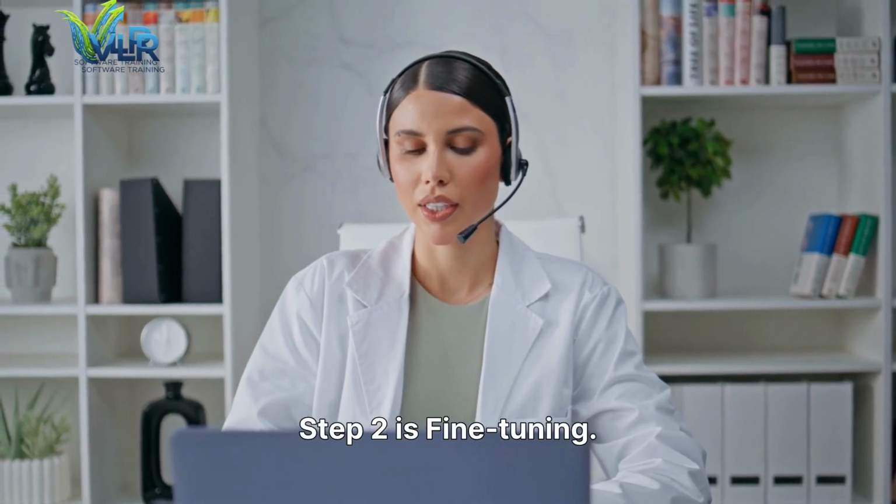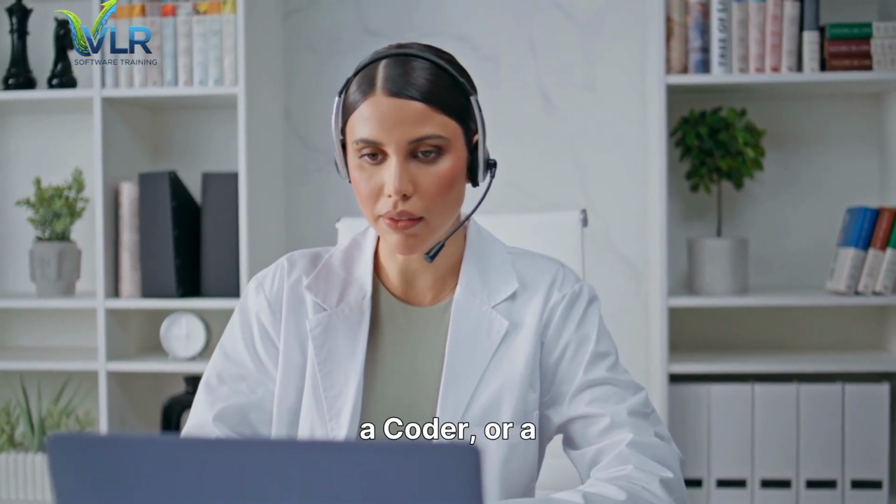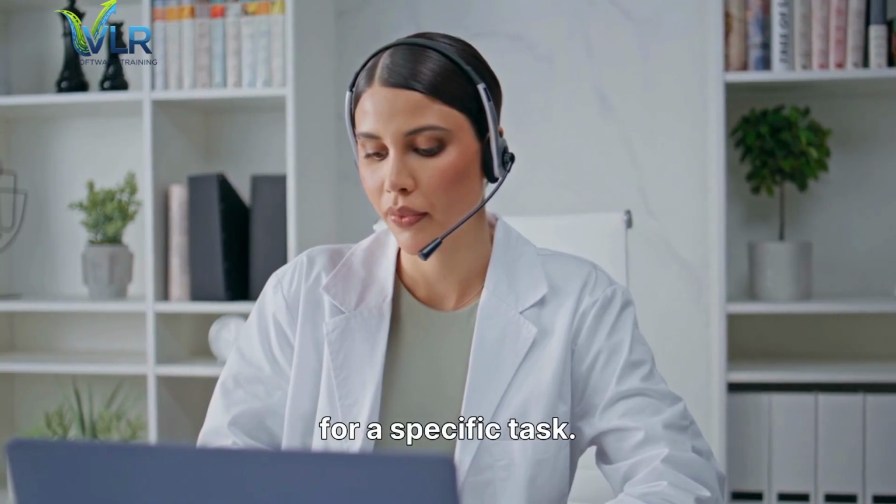Step 2 is fine-tuning. This is where we take that knowledgeable student and train them to be a doctor, or a coder, or a customer support agent. We take the general model and adapt it for a specific task.